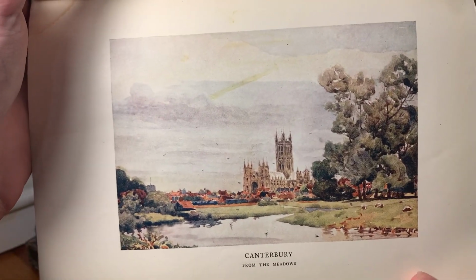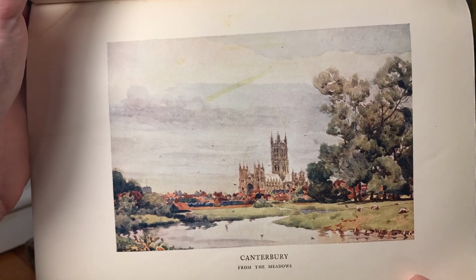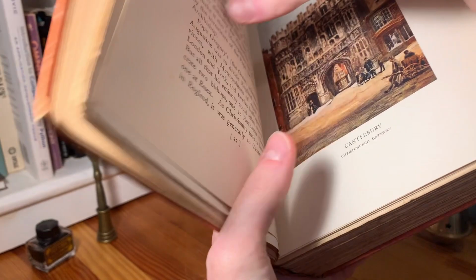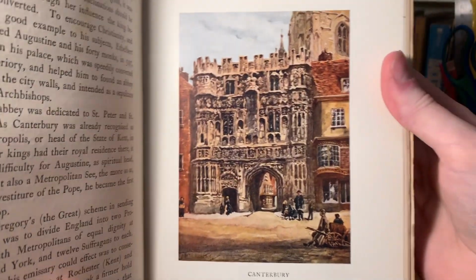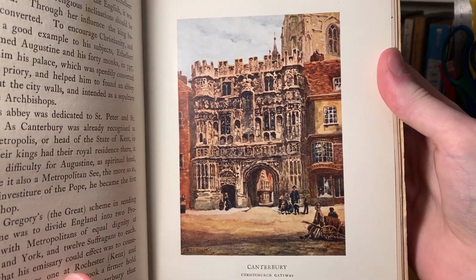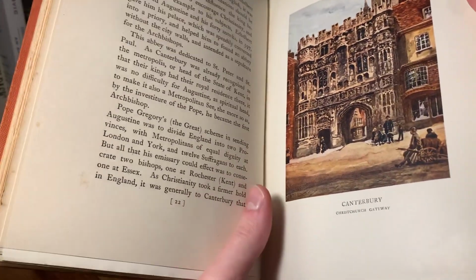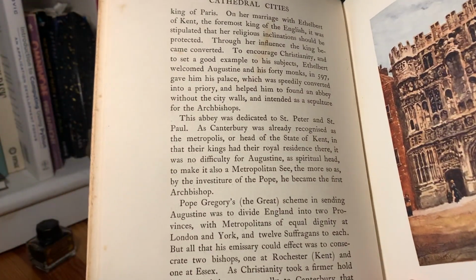And here's another one of the beautiful images here. There's quite a lot in this book, and it's a pretty large book. It's over 400 pages, and as you might have seen at the beginning when I was lifting it up, here's another image from Canterbury. The book is pretty large physically too. It's quite a bit larger than my hands here.